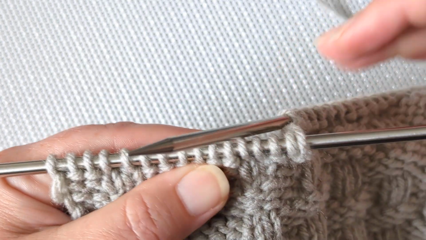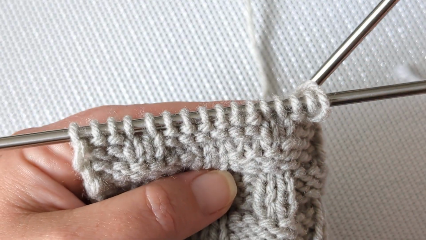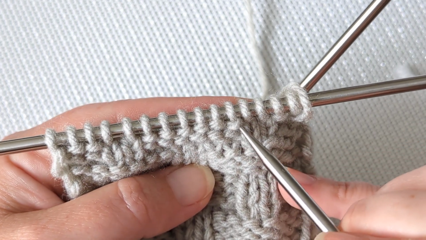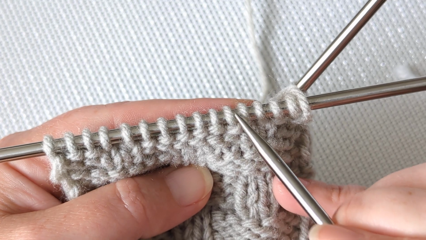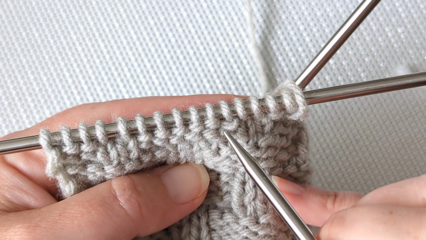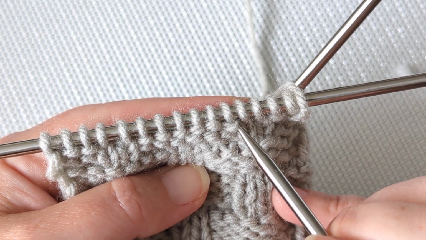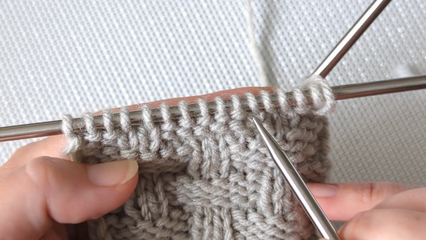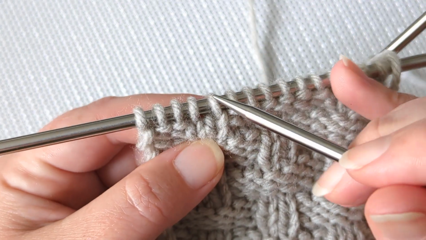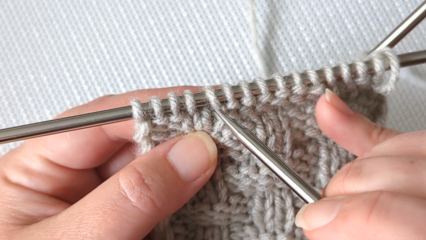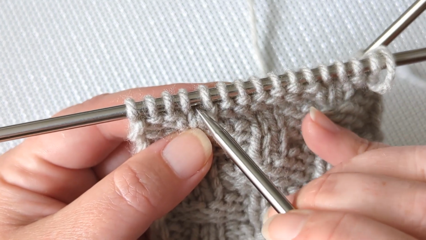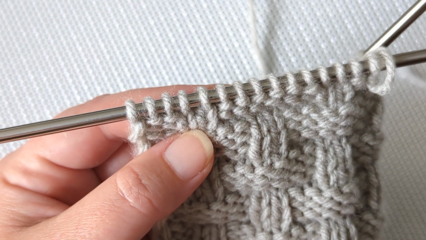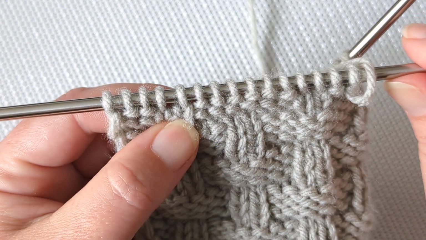And the same on the actual needle. For example, if the loop coming from the needle ends with this bump, that means we have a purl stitch. And here the loop coming from the needle dives like in a V type formation. Yeah, so this is our knit stitch.